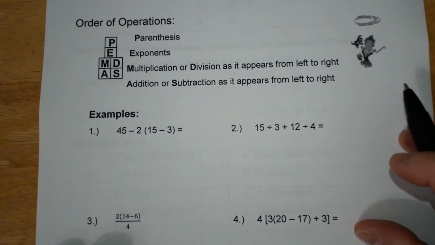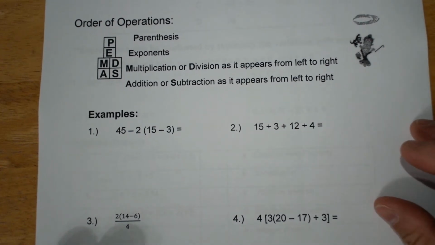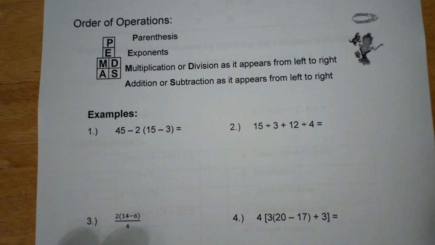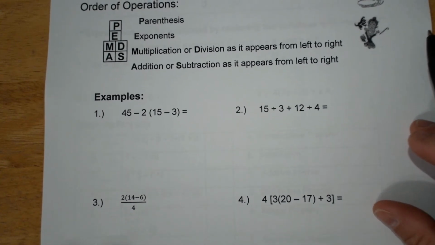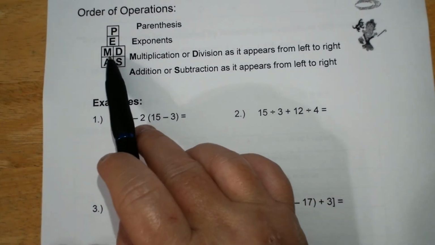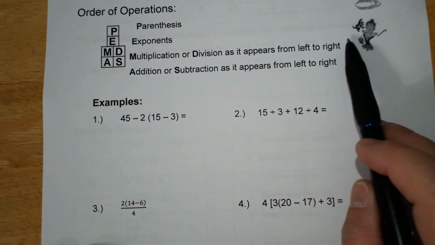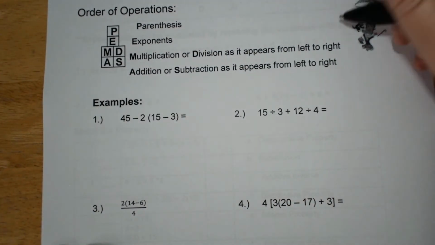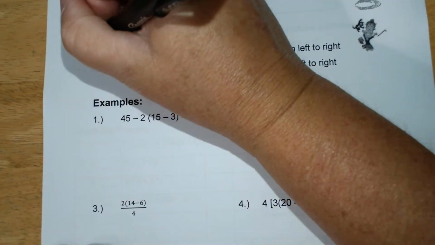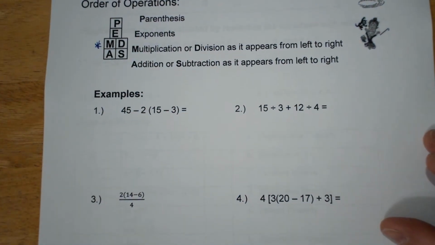You know this as, please excuse my dear Aunt Sally. It stands for parentheses, exponents, multiplication, division as it appears from left to right, addition or subtraction as it appears from left to right. If you are going to miss these, it will be because you did not do it as it appears from left to right, or the addition subtraction as it appears left to right. This one is the one that gets you.